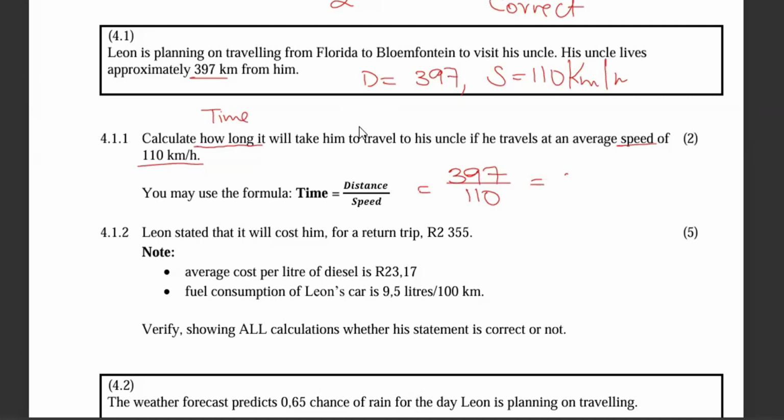So the final answer here, they're saying how long. So this was supposed to be 3.61. These are hours. In other words, you're having 3 hours and 36 what? Minutes. How long? That's what it simply means.